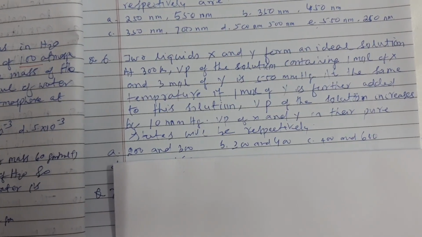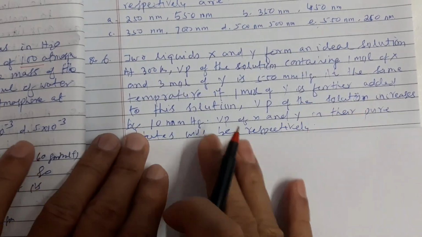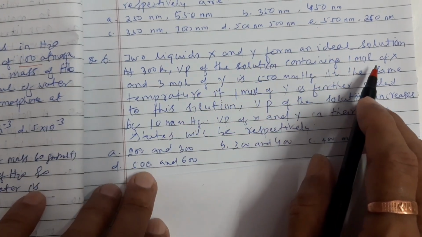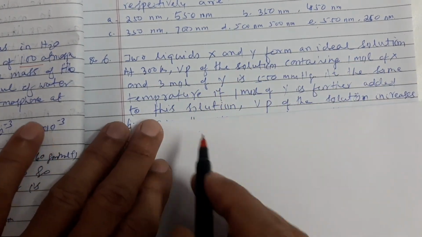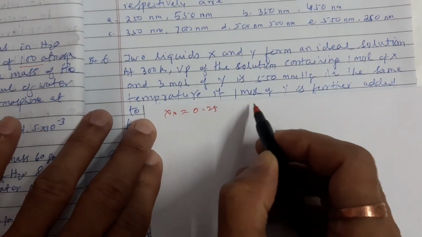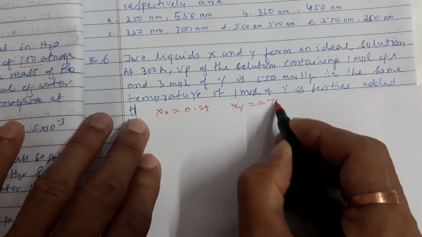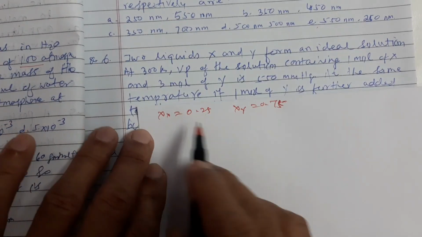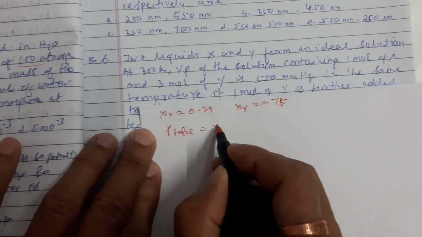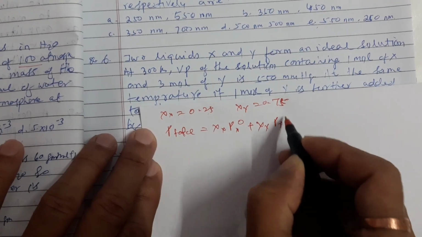See, for the ideal solution containing 1 mole of X and 3 mole of Y, you take XX equal to 0.25 and XY equal to 0.75. So P total is equal to XX PX0 plus XY PY0.